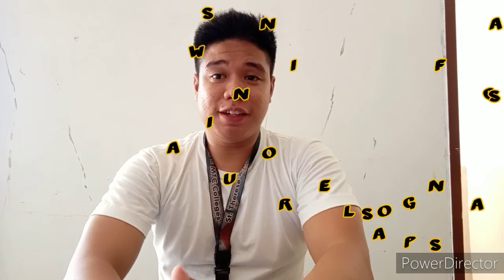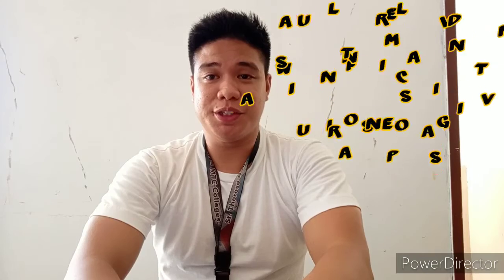Number 3, composition. This is the fallacy of assuming that a group as a whole will have the same attributes as the individuals that comprise it. And lastly, division. This fallacy is the reverse of the fallacy of composition. The fallacy of division involves an invalid inference from the nature of the whole to the nature of its members. Let's proceed to fallacies involving unwarranted assumptions.